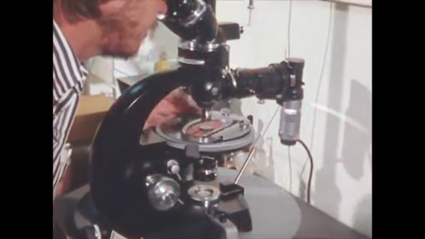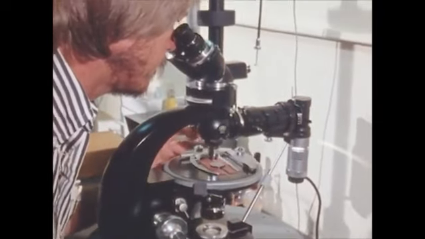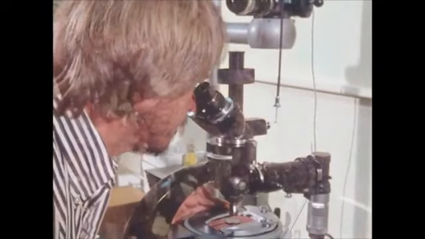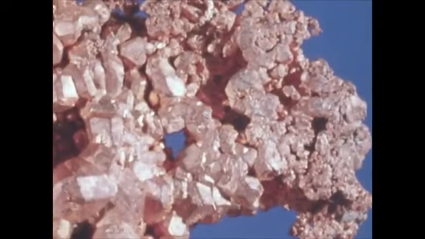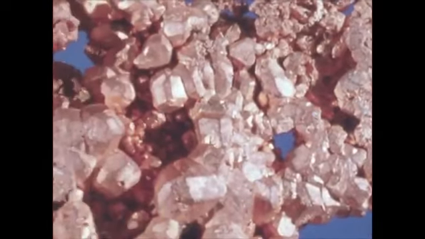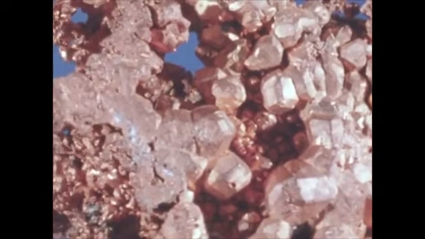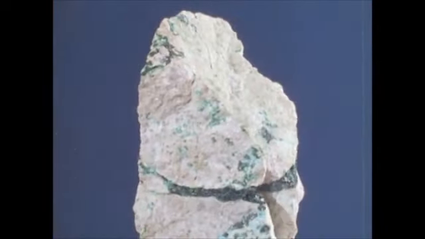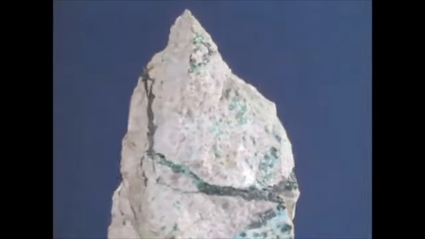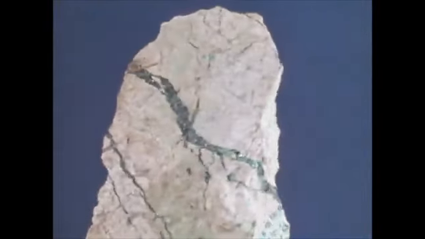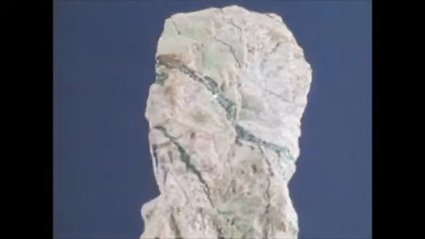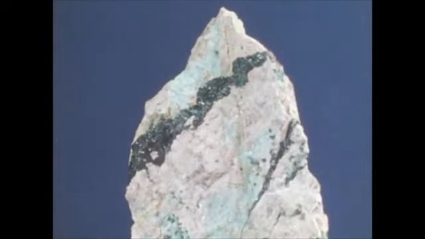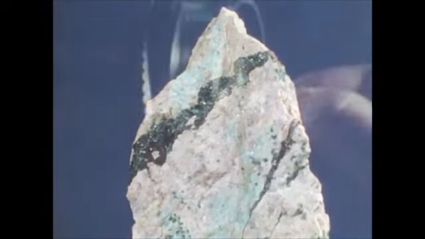Many minerals are complex, which means they are made up of numerous chemical components. Few are found in a nearly pure or native form, such as these copper crystals. More commonly, copper is combined with other elements. These green veins of malachite are copper combined with carbon, oxygen, and hydrogen. The chemical composition of malachite may be expressed as copper carbonate hydroxide.